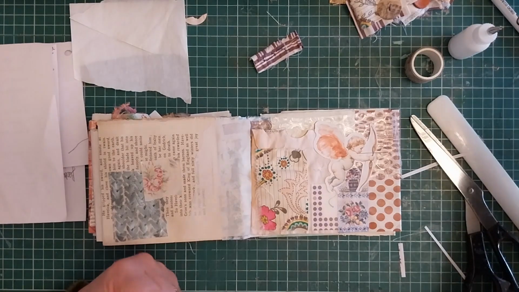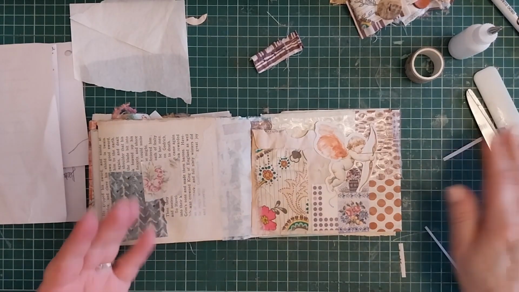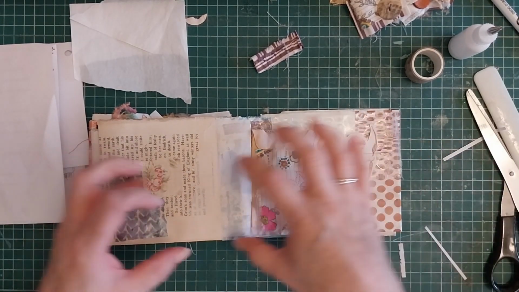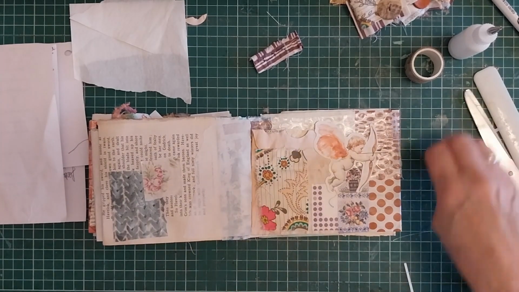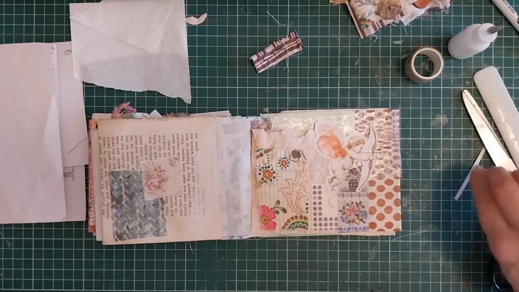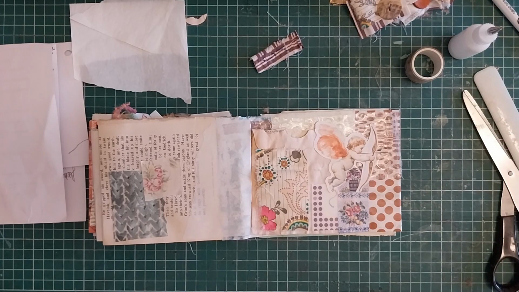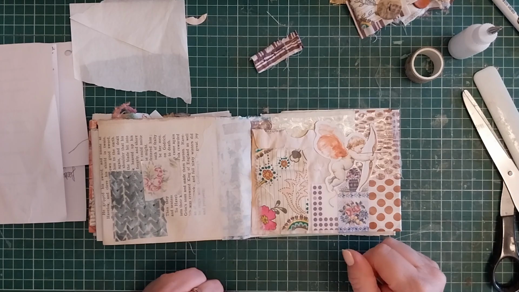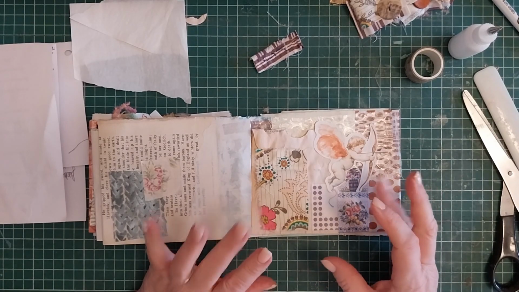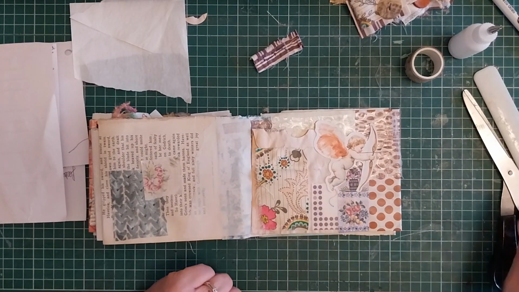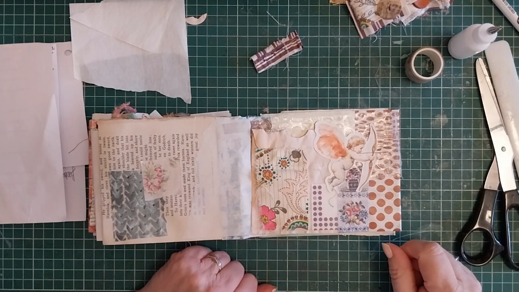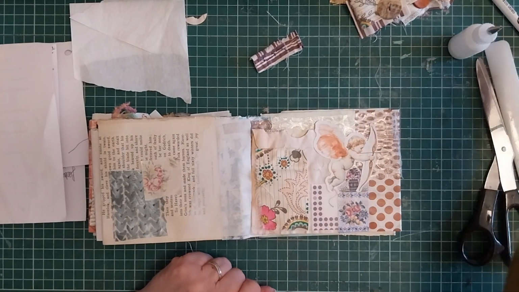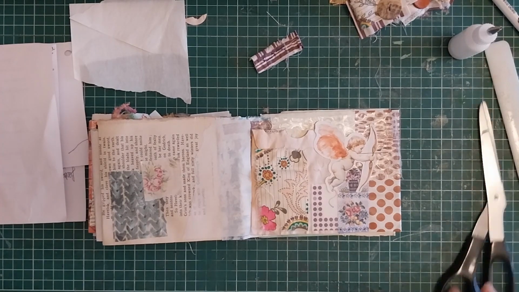So I'm a lot happier with this page now because I feel as if it's more cohesive. I brought the elements together by affecting how the background looks, by layering different papers, different elements, different thicknesses to give you that opaque look. So I hope I have given you some ideas today.